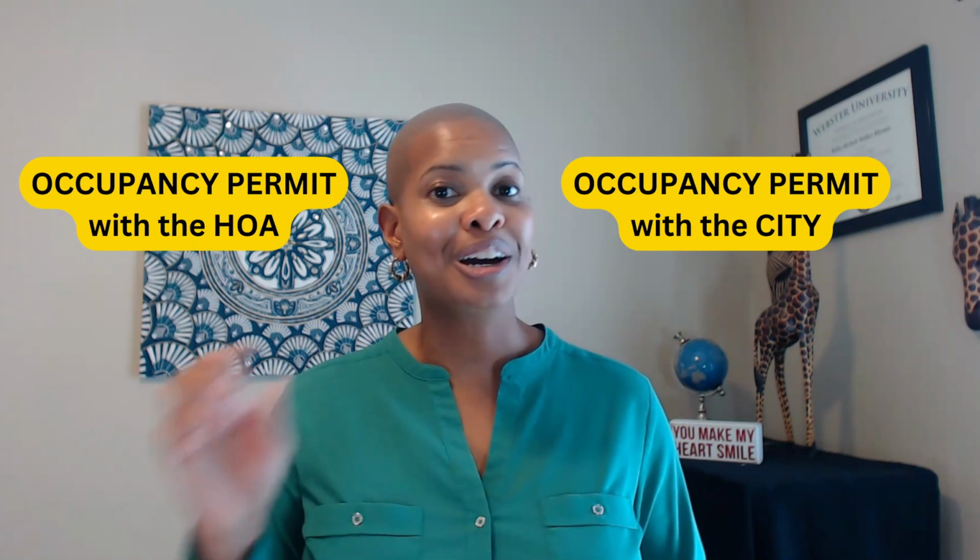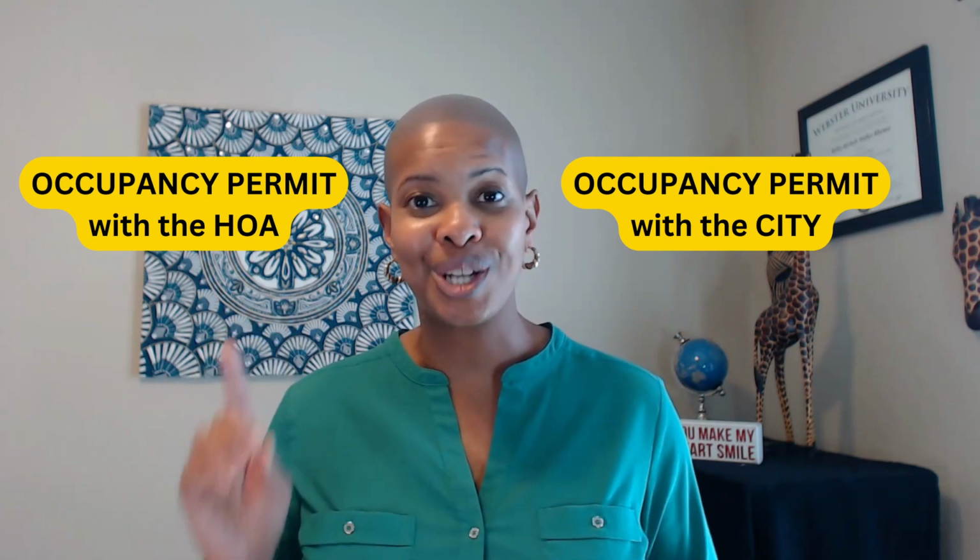Now, another issue with that is my name is on the lease. The HOA has the lease, so my name has to be on the occupancy permit when I turn that over to the HOA, because it all has to line up. Now, I hope I'm not confusing you guys, because these are two different processes. I'm talking about the occupancy permit with the city, and I'm talking about an occupancy permit with the HOA.